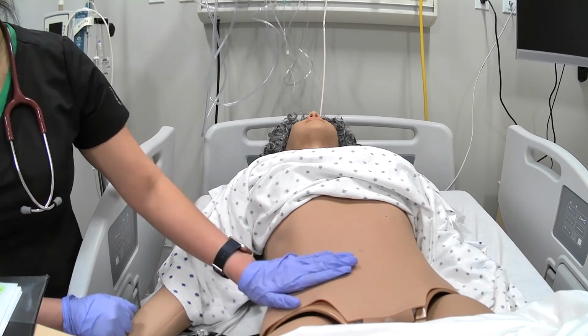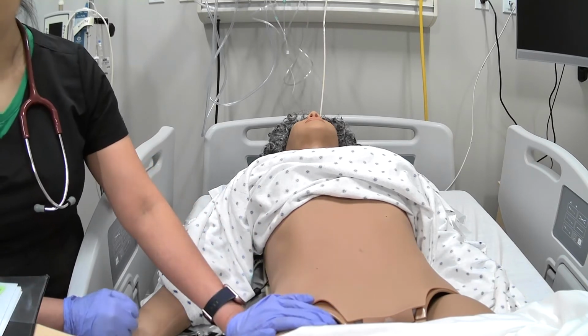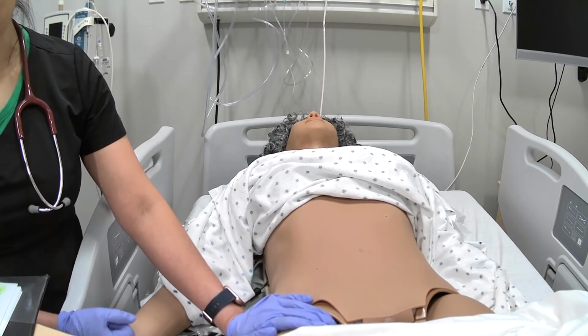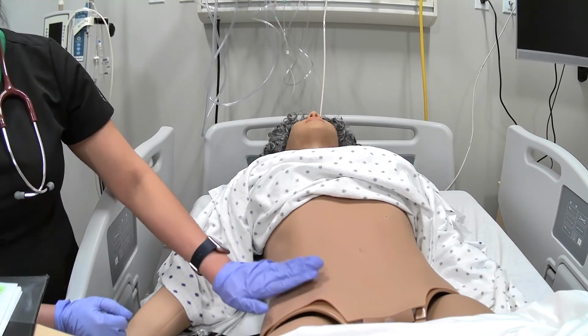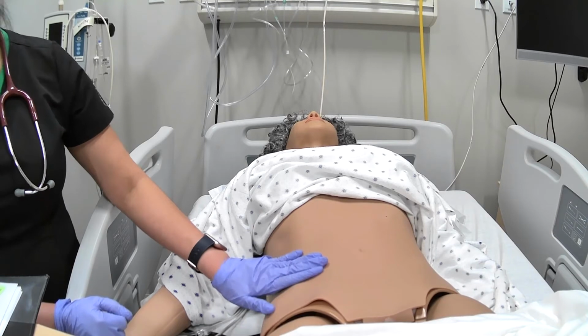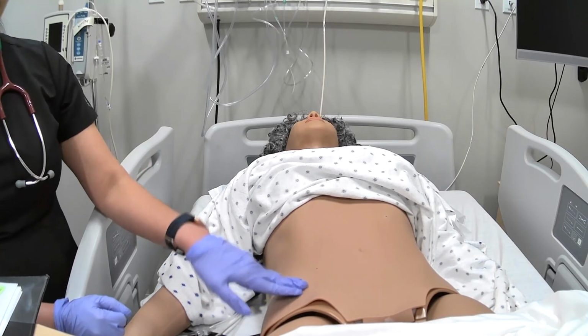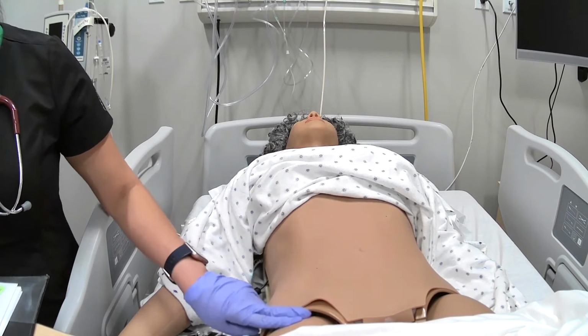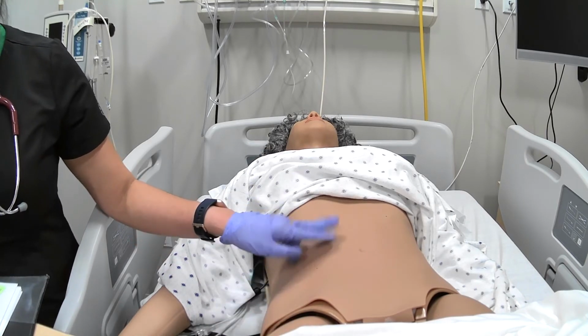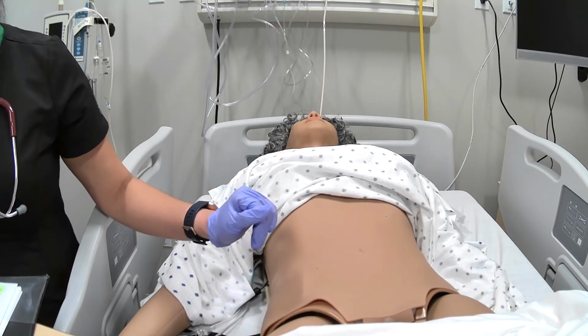So make sure that you describe the expected findings and abnormal findings at the palpated location, if any. Make sure you specify which quadrant you palpated that abnormal finding. So whether it was the right lower quadrant, left upper, so on and so on.